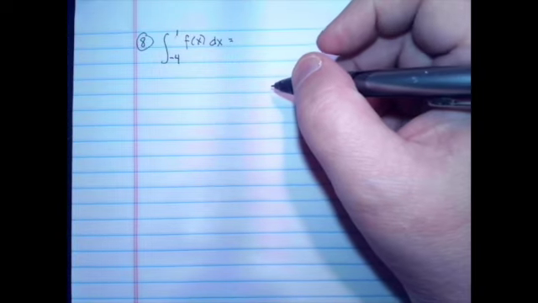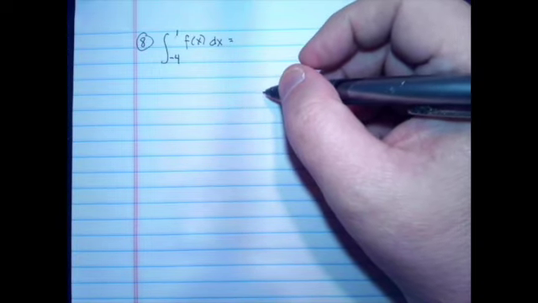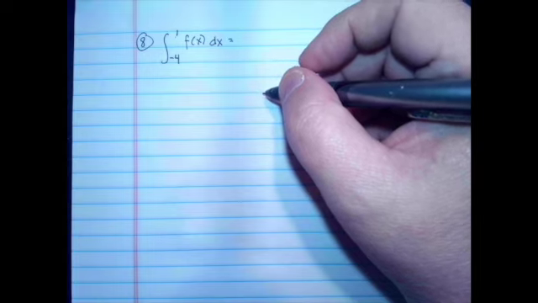Number 8. We are asked to evaluate the integral from -4 to 1 of f of x, where f of x is the function represented by the accompanying graph. So what I'm going to do is notice that the function is below the x-axis between -4 and -3, and to the right of -3 the function is positive.